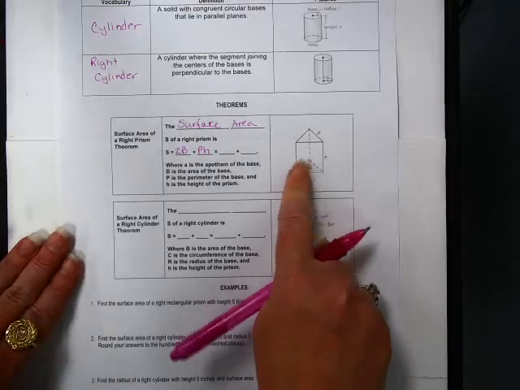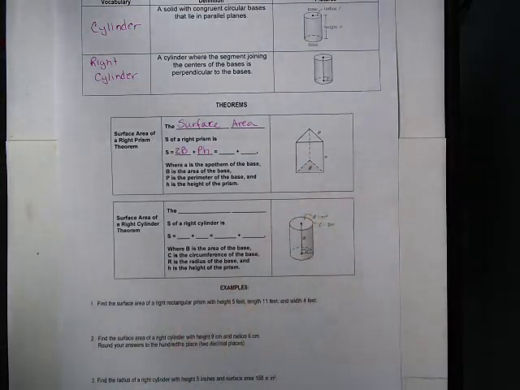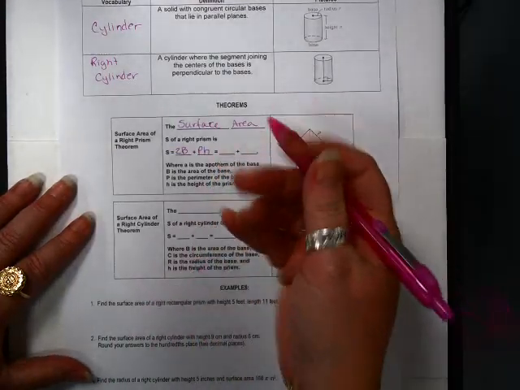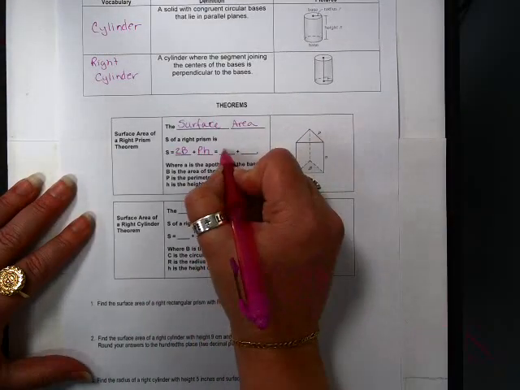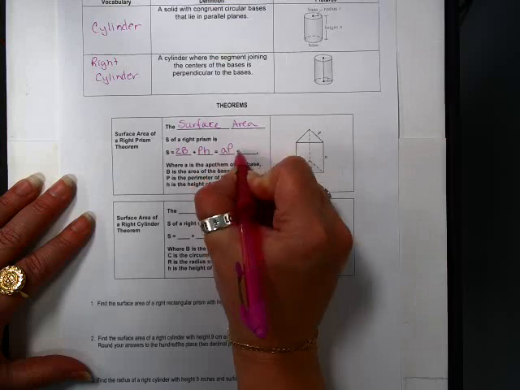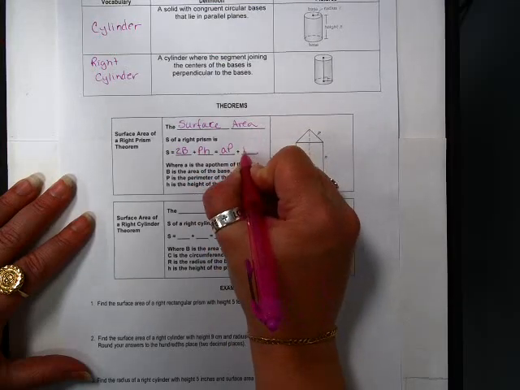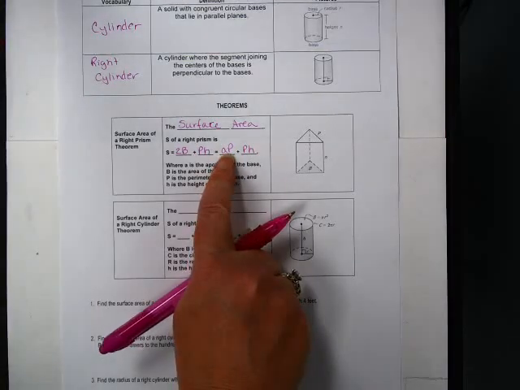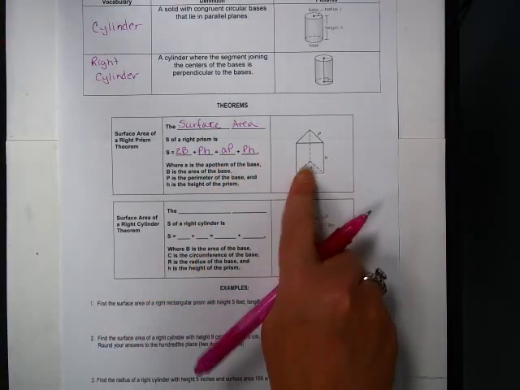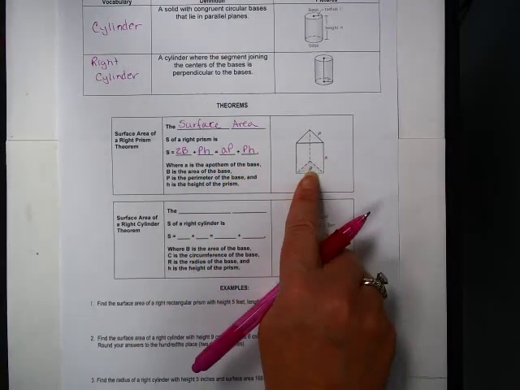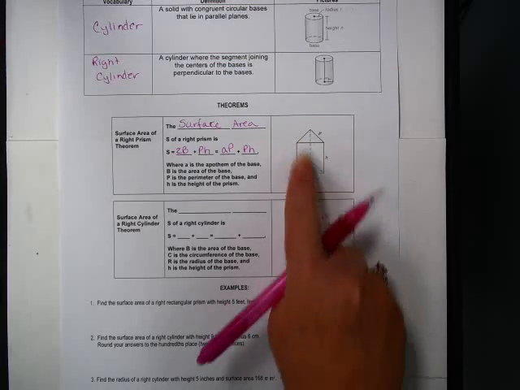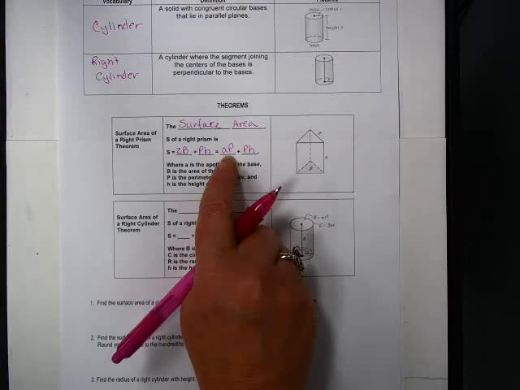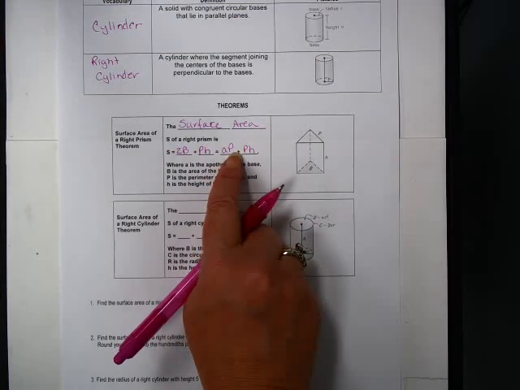Now, if you don't know one of these edges, we're still going to use the apothem. So here, this is going to be the apothem times the perimeter plus the perimeter times the height, because there's two of them. Remember, to get that area down there, it was the apothem times the perimeter divided by 2. But since you have two of them, we get rid of the divide by 2 and just call it the apothem times the perimeter.